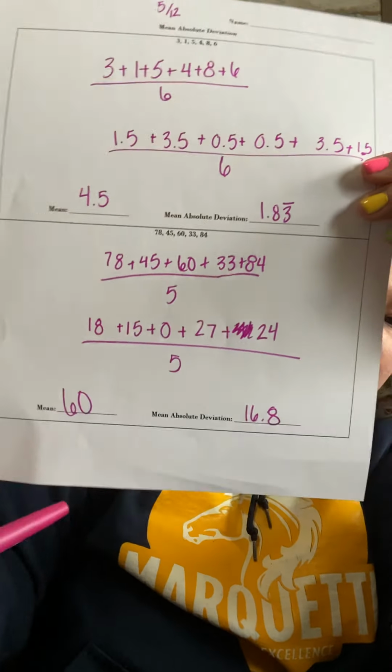All right, there are 5 numbers here, so I'm going to divide by 5. So 18 plus 15 plus 0 plus 27 plus 24, divided by 5, and I'm going to get 16.8 as my mean absolute deviation. All right, keep going. Try the other 2.